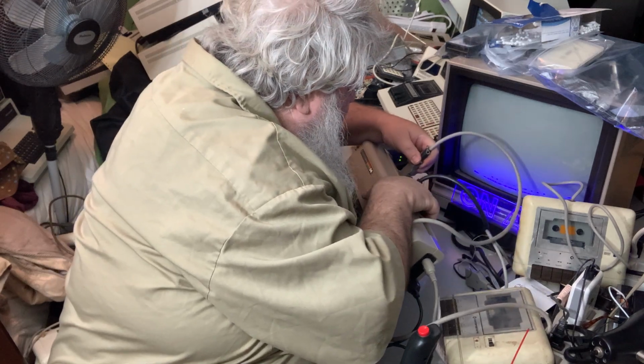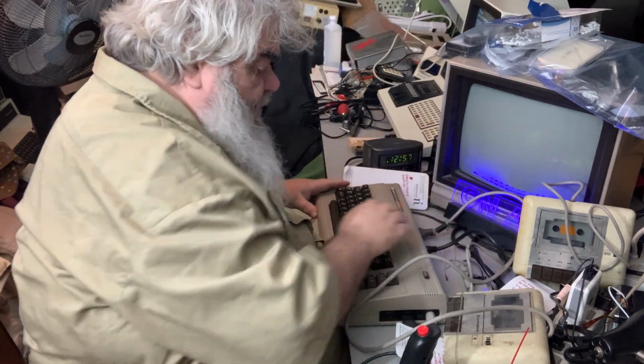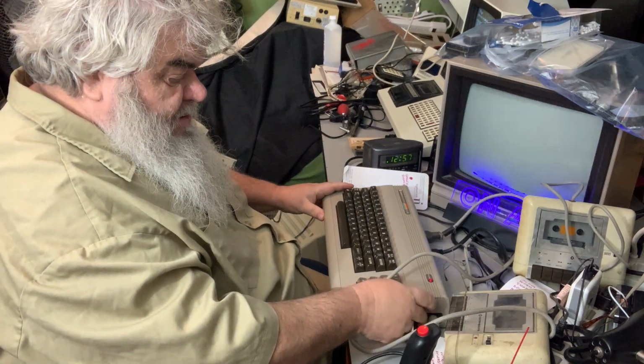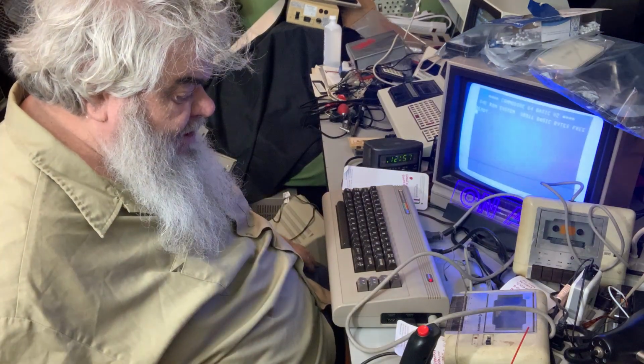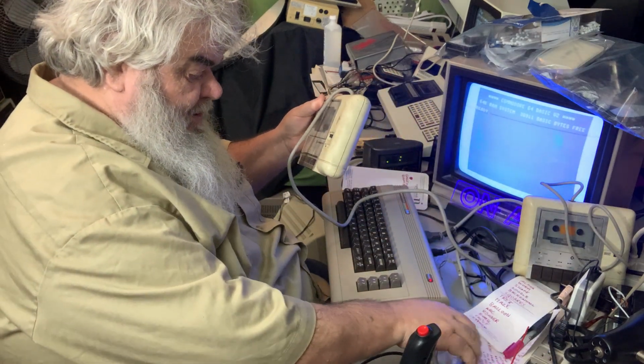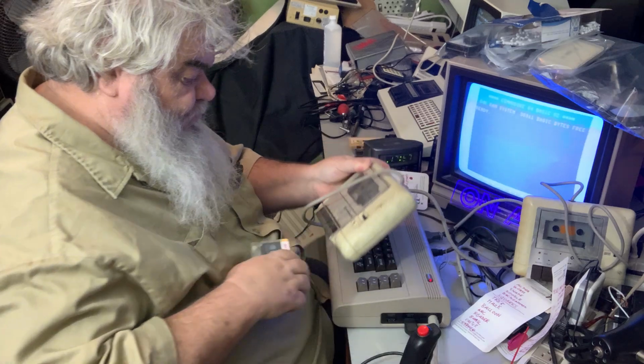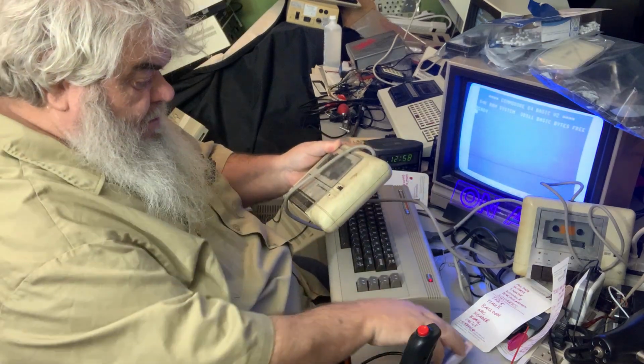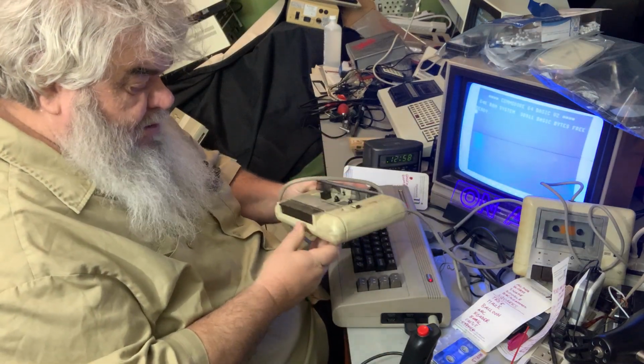I am going to test a data set. Shocking as that might be. First, does this open? It does open.